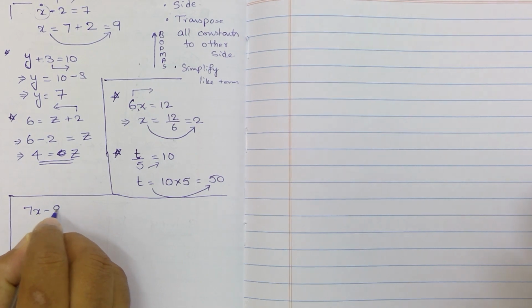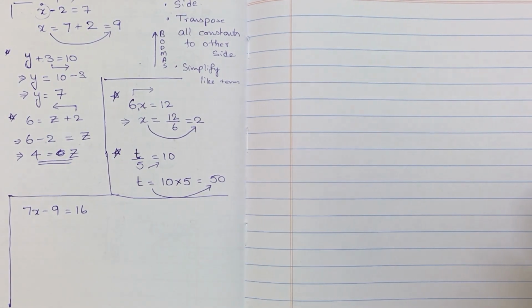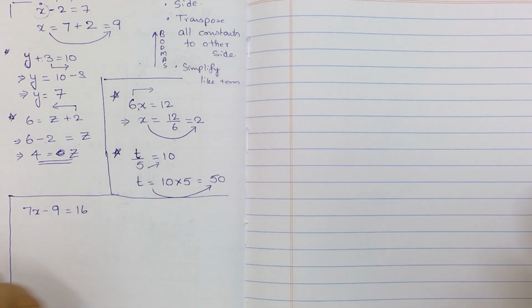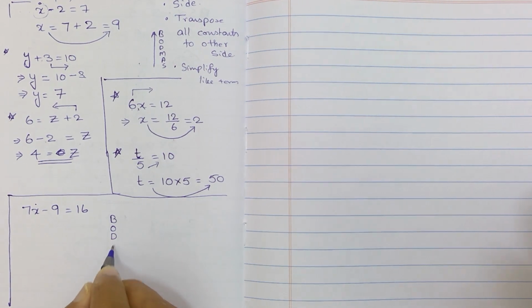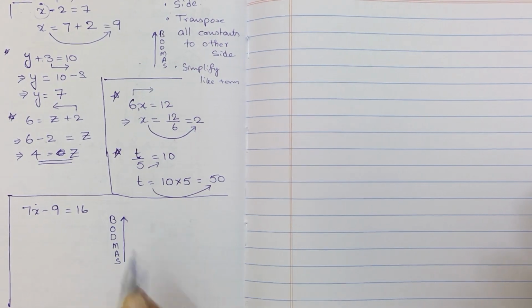7x minus 9 is equal to 16. Okay, 7x minus 9 is equal to 16. Now where is the variable? Variable is on the left hand side. So now let me write BODMAS, and when you are transposing, you have to use the inverse order of BODMAS.